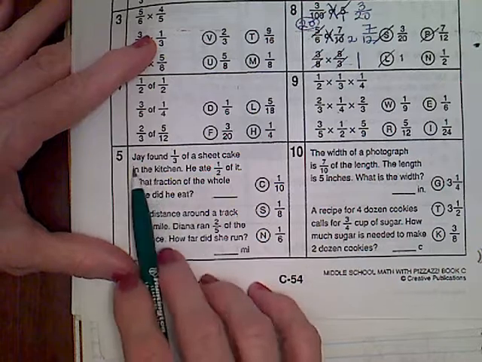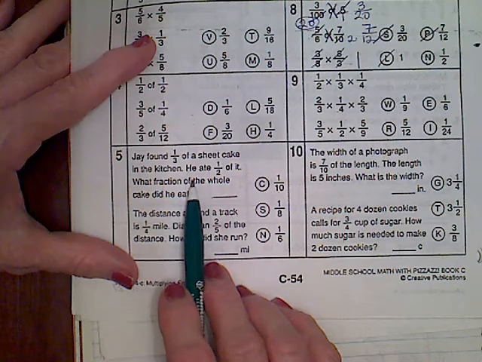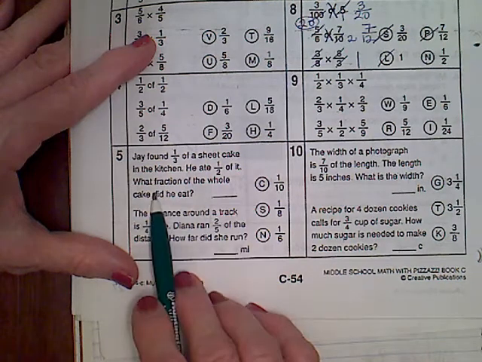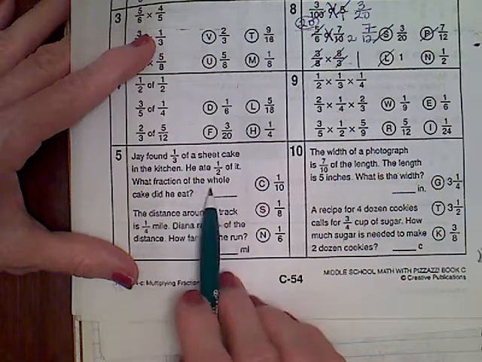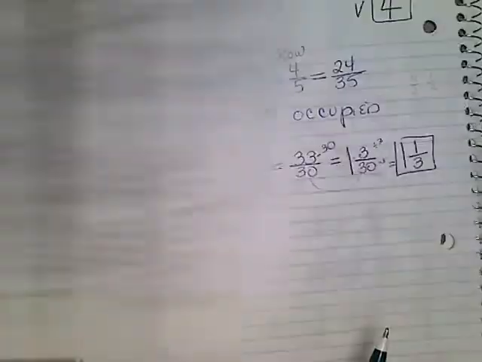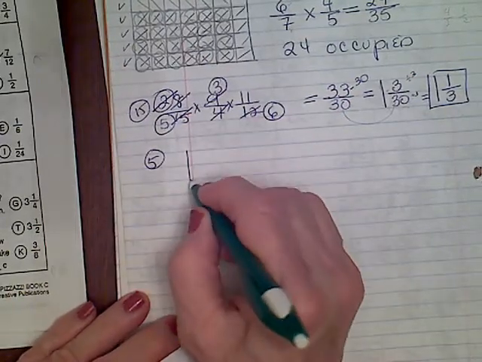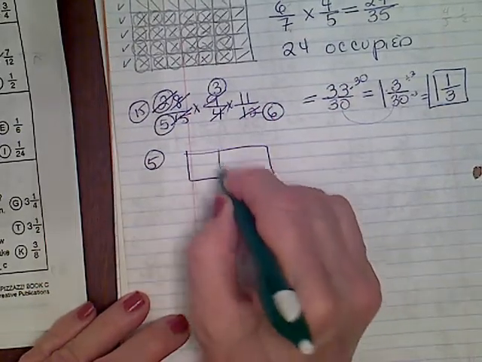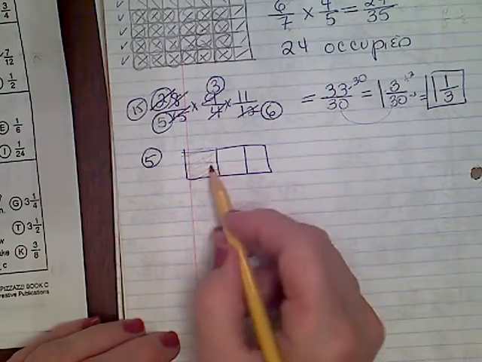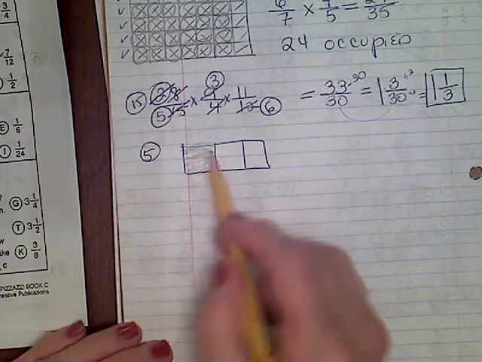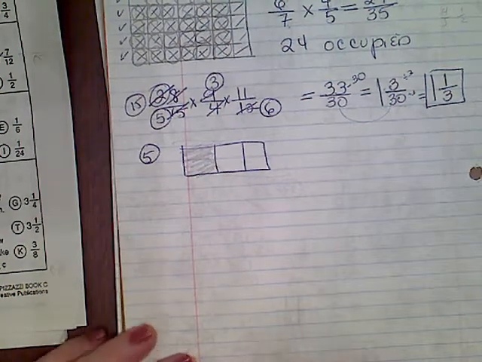So it says, Jay found 1/3 of a sheet cake in the refrigerator. He ate 1/2 of it. What fraction of the whole cake did he eat? So I'm going to put a little picture of that for you. So on number 5, here is a picture. He found 1/3 of a sheet cake in the refrigerator. That's what was in the fridge, out of the whole entire thing. He ate 1/2 of it.